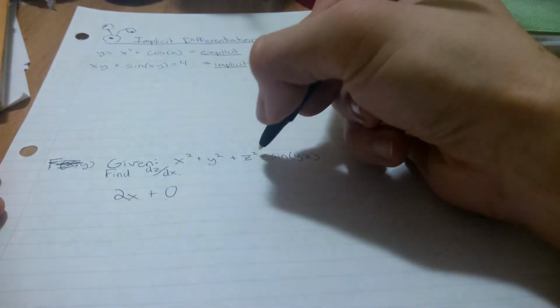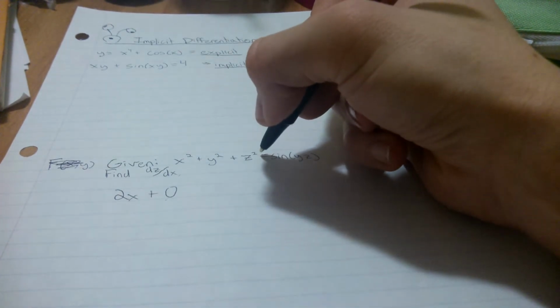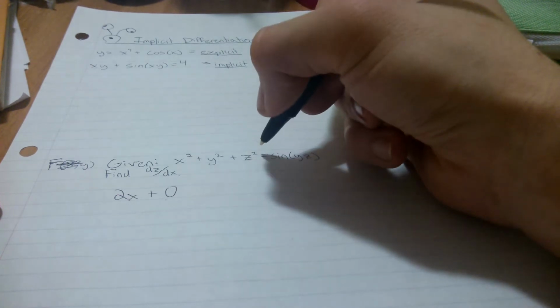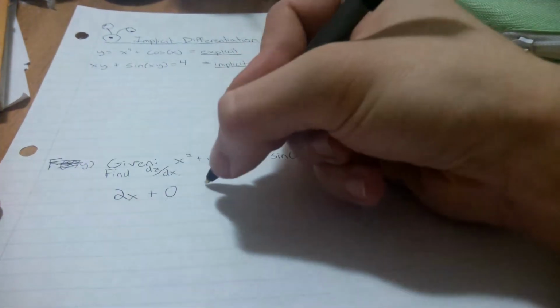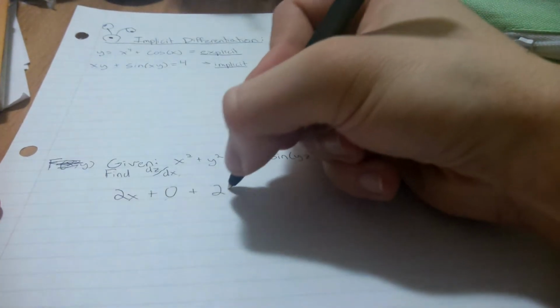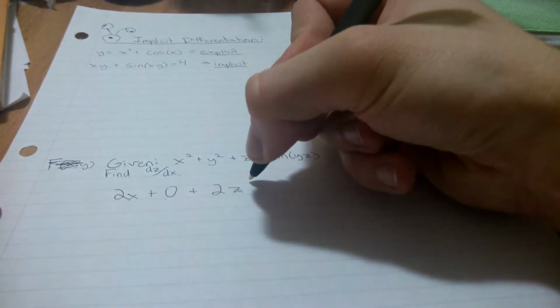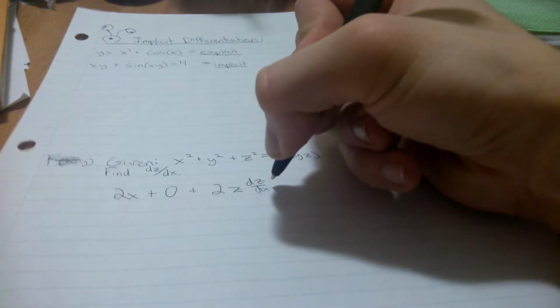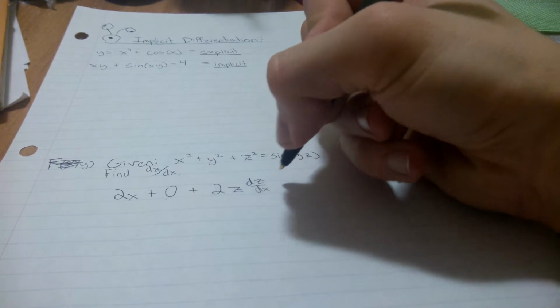Now when you get to z, see how it's on top? You're going to derive it like you normally would if you were deriving with respect to z. But you're going to tag onto it a dz dx. Let me show you what I mean. So it's going to be plus z squared, so it's 2z, kind of like it normally would, and then dz dx. I'll show you what we're going to do with that in just a second.